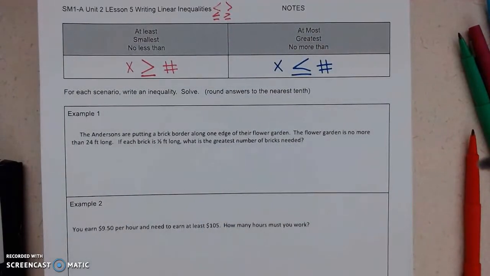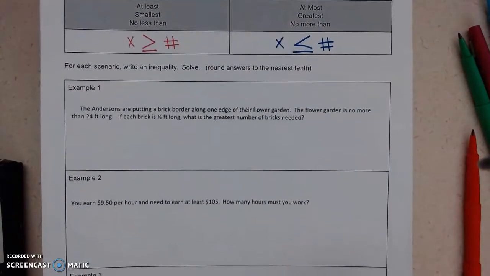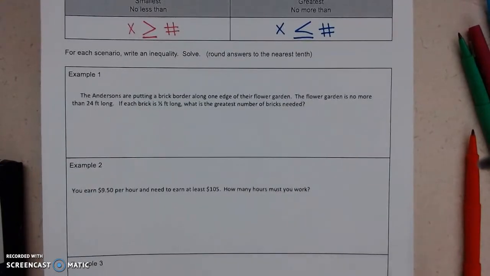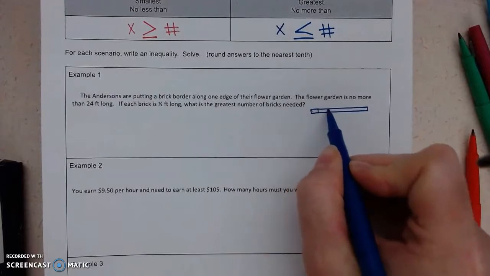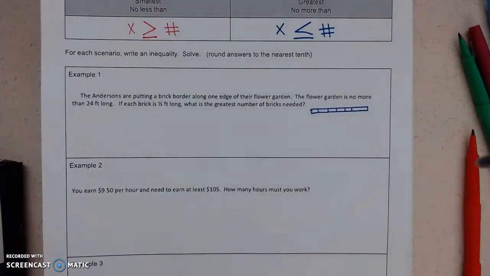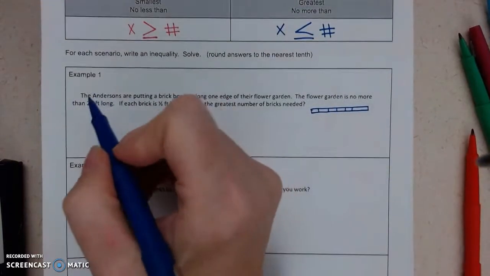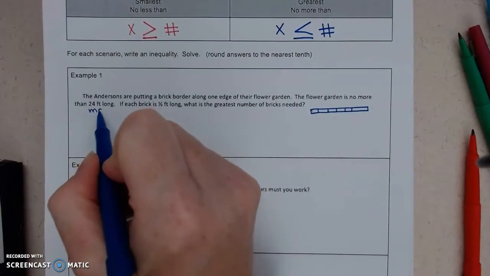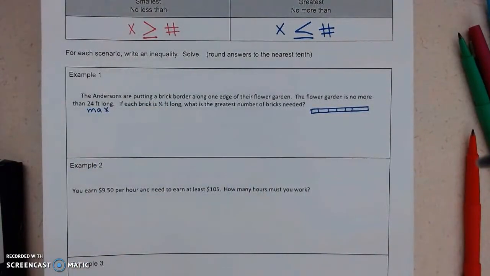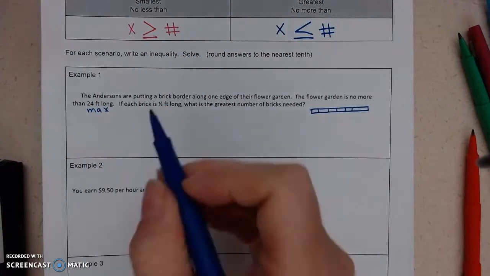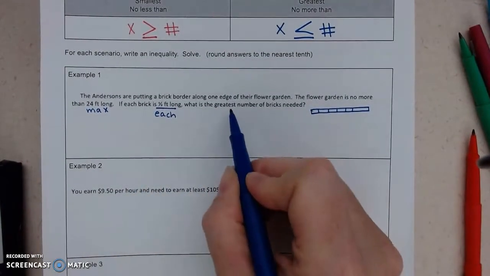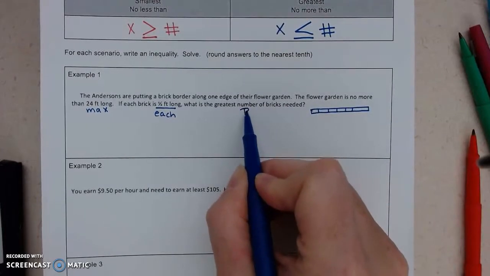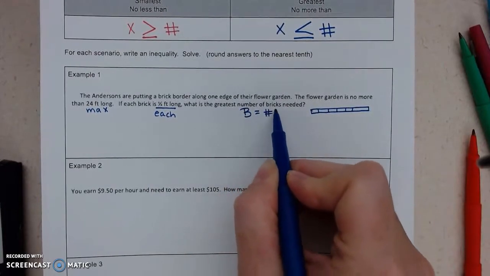So for example 1, the Andersons are putting a brick border along one edge of their flower garden. So I've got a flower garden on one edge. We've got a bunch of bricks. The flower garden is no more than 24, so that is going to be our max. If each brick is a 1/2 foot long, what is the greatest number of bricks needed? So I'm going to let B be the number of bricks.